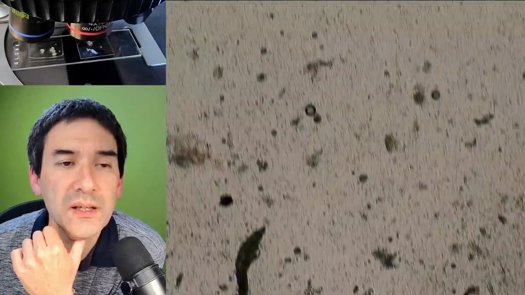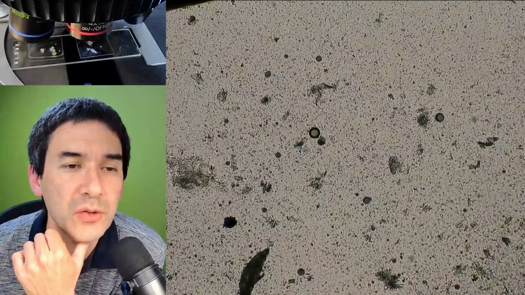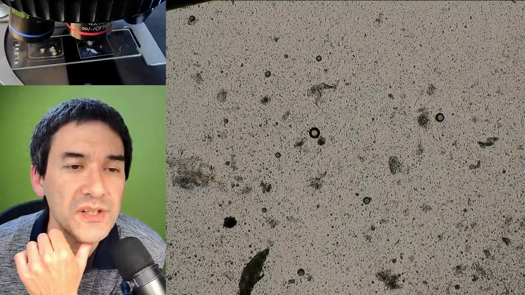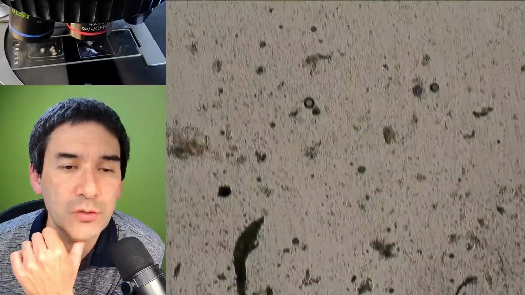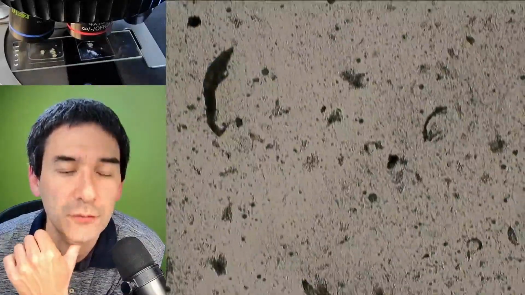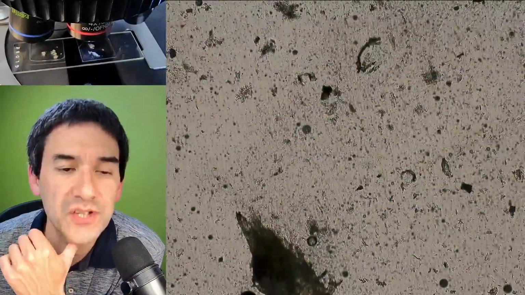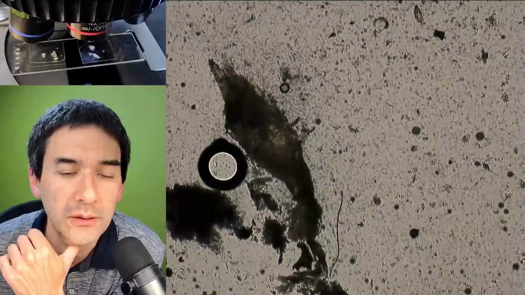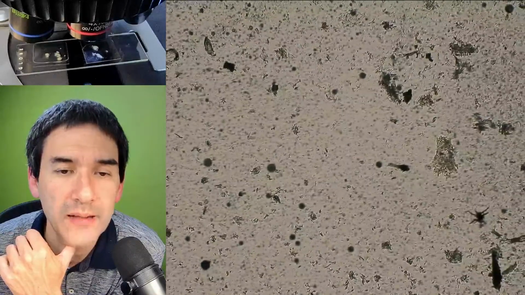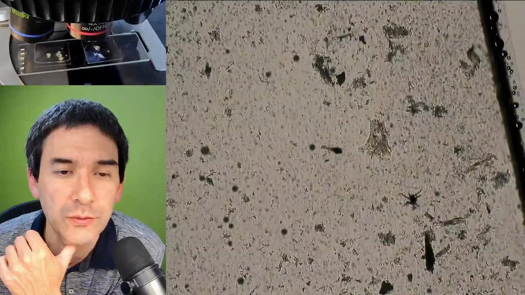Sometimes those droplets that you see are not necessarily, this one is an air bubble, but I've also seen some fat droplets in fresh ones, because this one has been in alcohol. All of the fat droplets, the fat has been dissolved, of course.